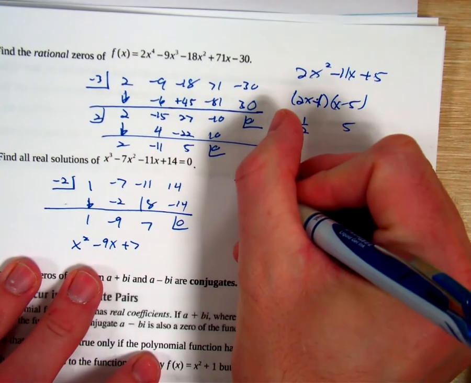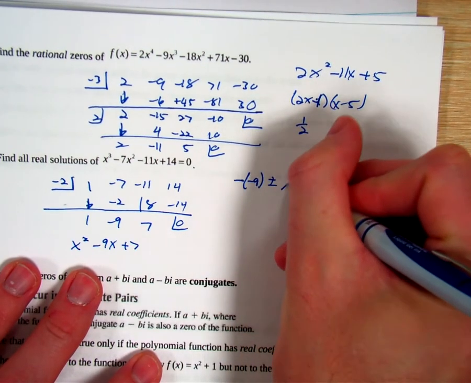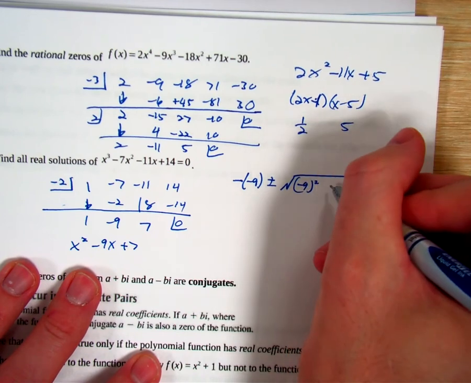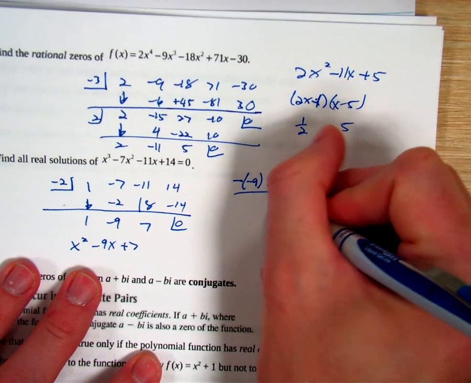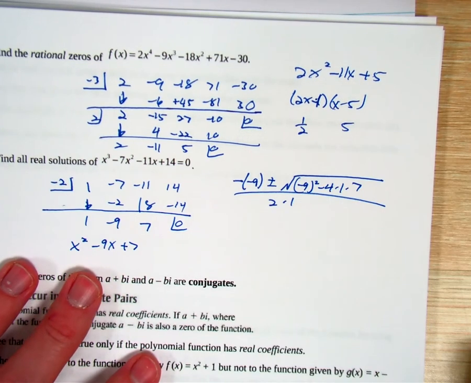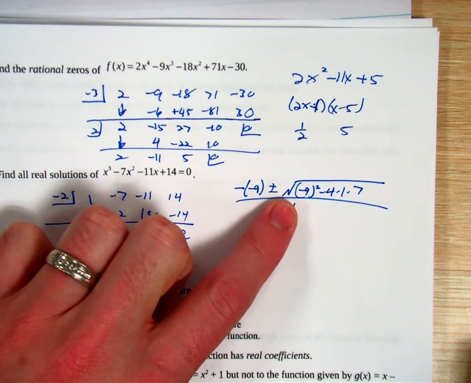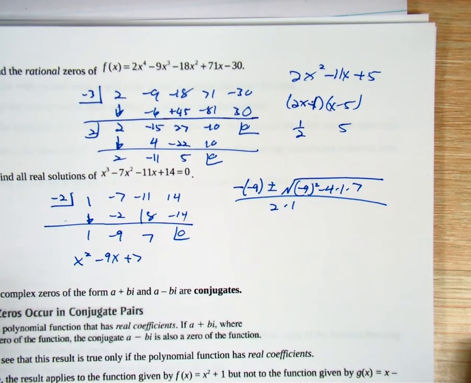So negative b, negative of negative 9, plus or minus the square root of negative 9 squared minus 4 times 1 times 7, all over 2 times 1. Negative b plus or minus the big square root of b squared minus 4 times a times c, all divided by 2 times 1.